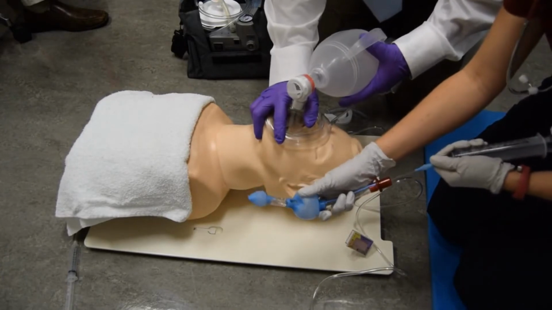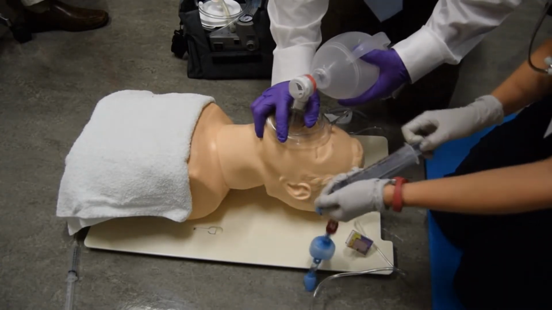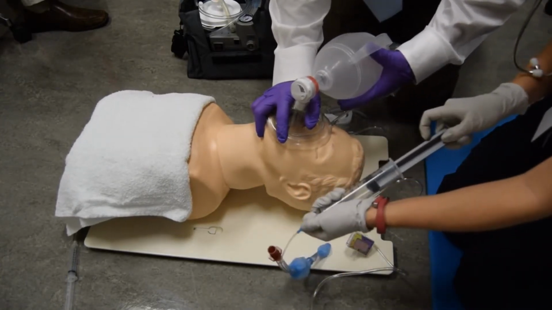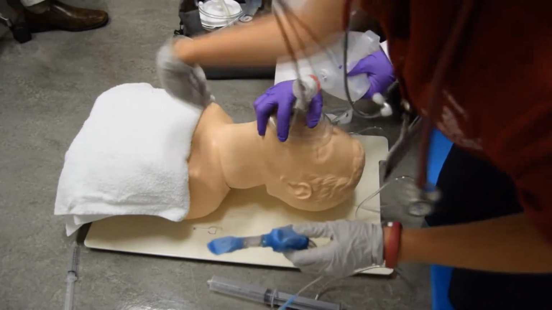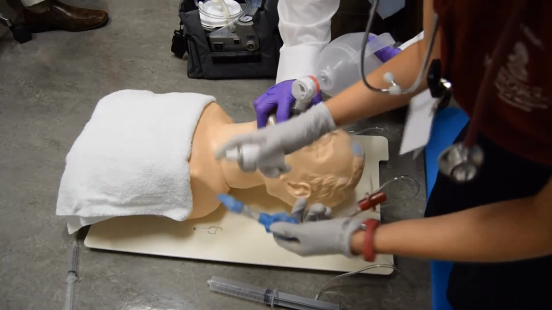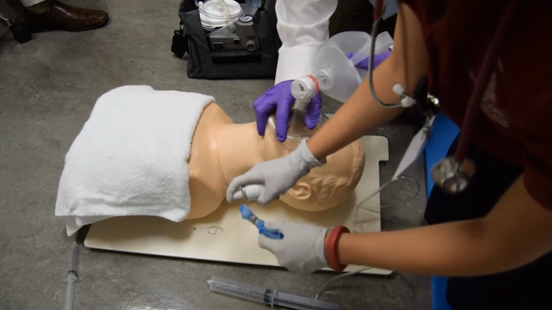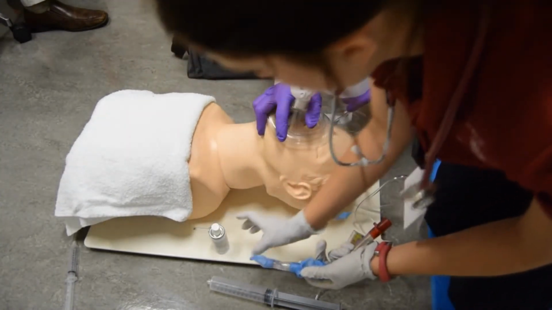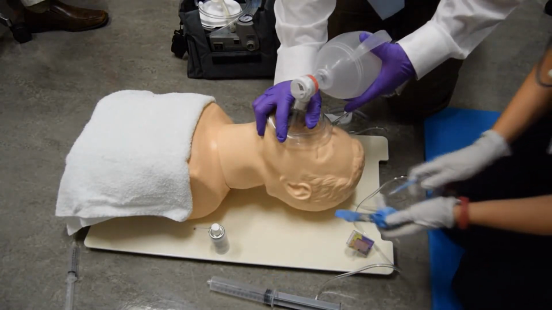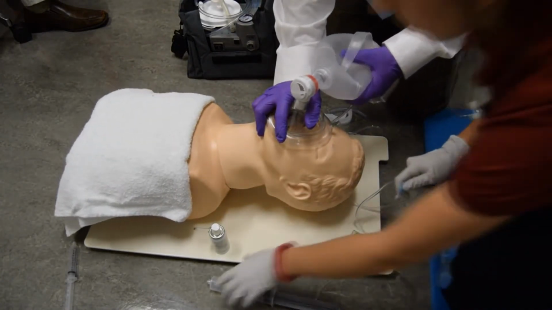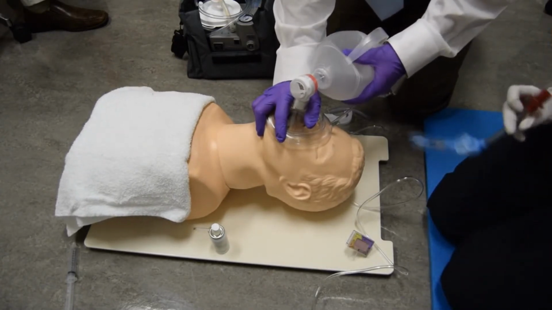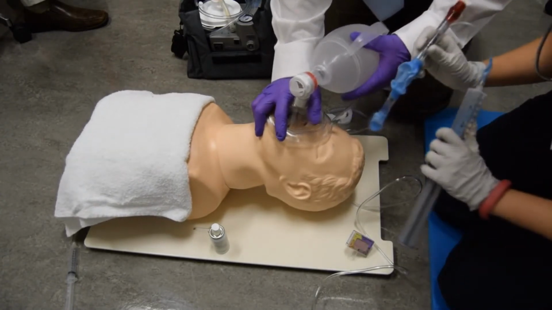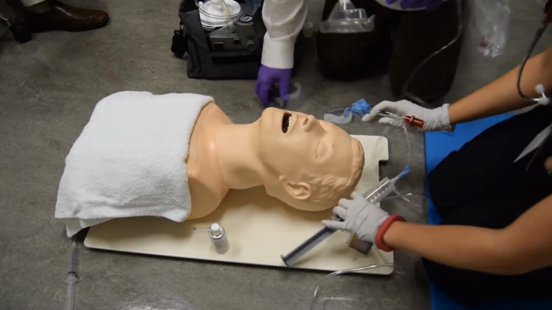Checking for leaks, no leaks. Lubricates distal tip of the device. Examiner to remove OPA and move out of the way when candidate is prepared to insert device. I'm prepared to insert the device. Positions head properly.